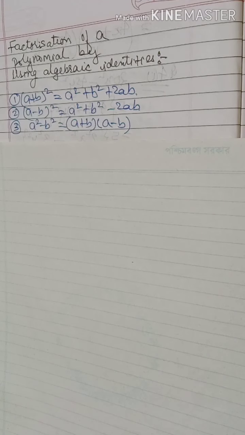These are the three standard identities which I have already written down for you. The first: a plus b whole square is equal to a square plus b square plus 2ab. The second: a minus b whole square is equal to a square plus b square minus 2ab. And the third: a square minus b square is equal to a plus b multiplied by a minus b.